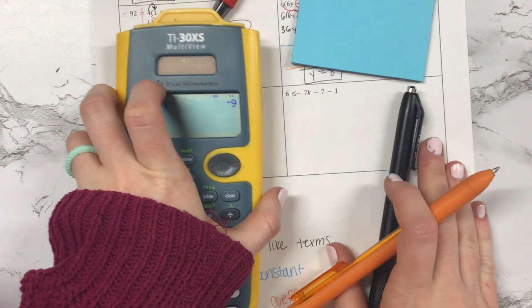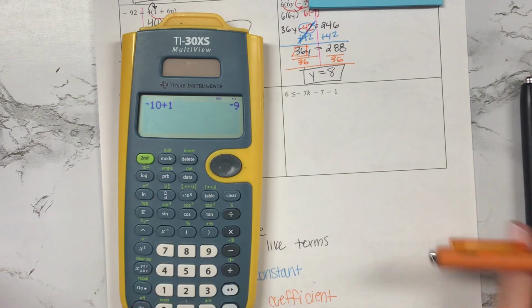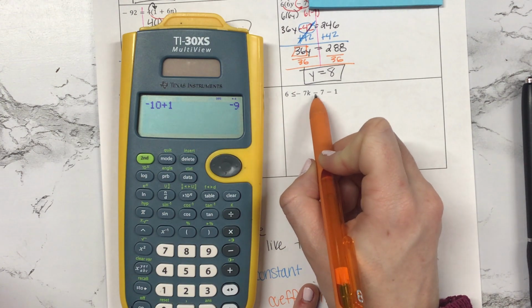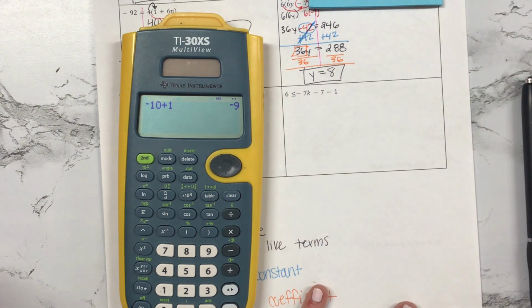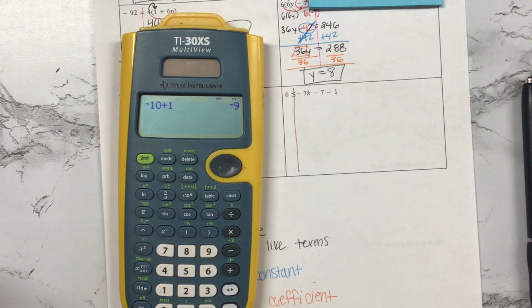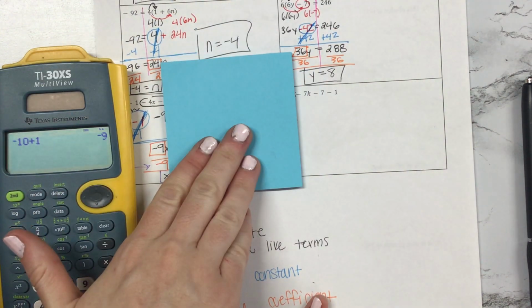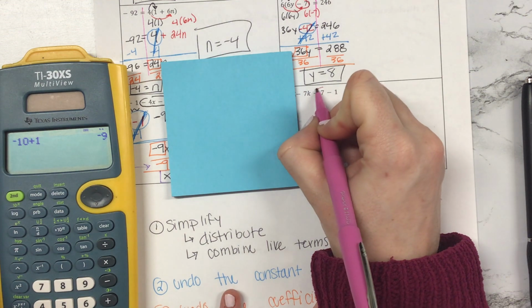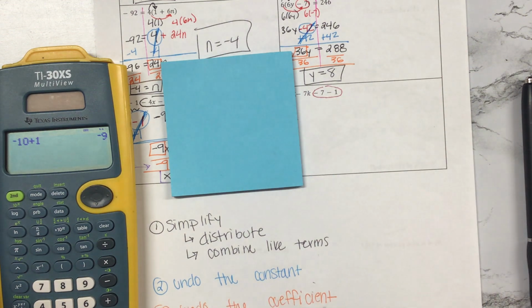Okay, last one. 6 is less than or equal to negative 7k minus 7 minus 1. So looking on the side of our variable, so this side, I'm going to find my like terms. So minus 7 and minus 1 are like terms because they're both constants, numbers on their own.